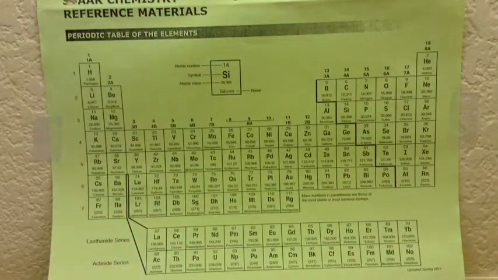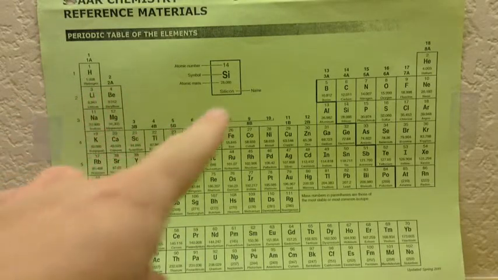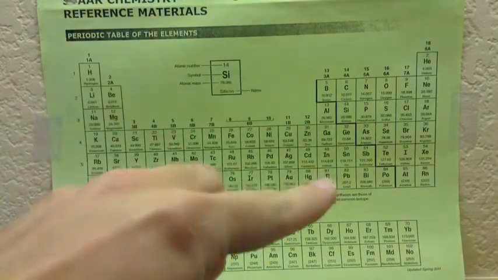Alright, next on the list of periodic trends is the ionization energy. We're going to skip around. The ionization energy is the energy required to remove an electron from an atom. The way you can think about ionization energy is how tightly the nucleus holds the electron to the atom. Whenever we look at our periodic table, ionization energy increases as we move from left to right.